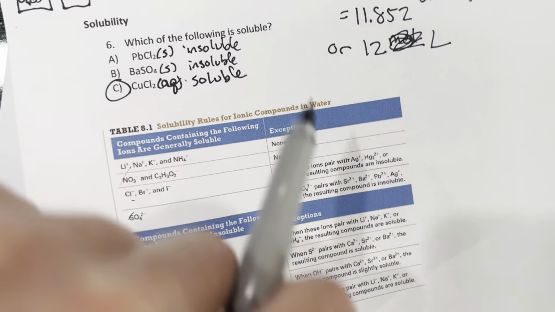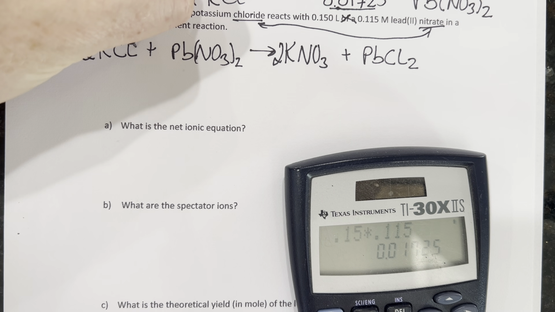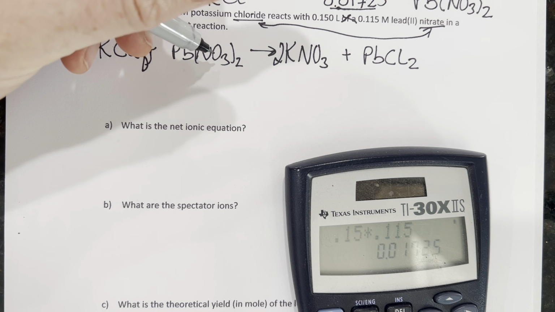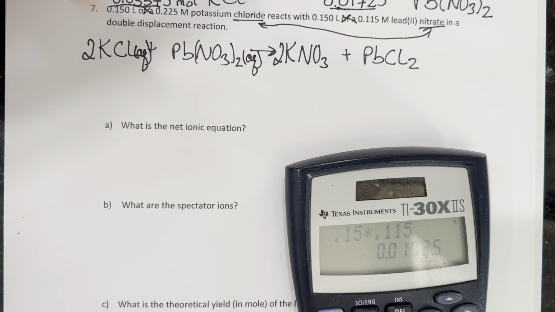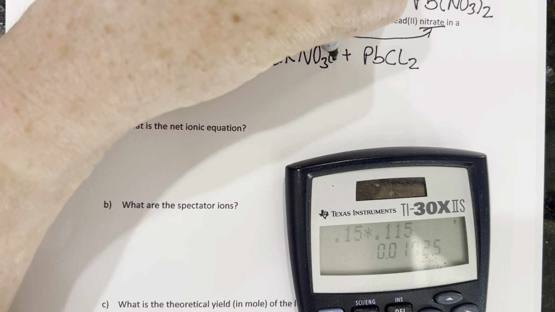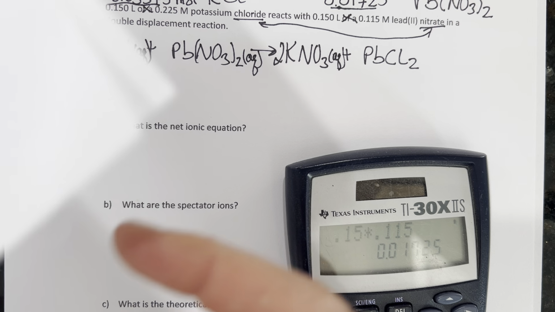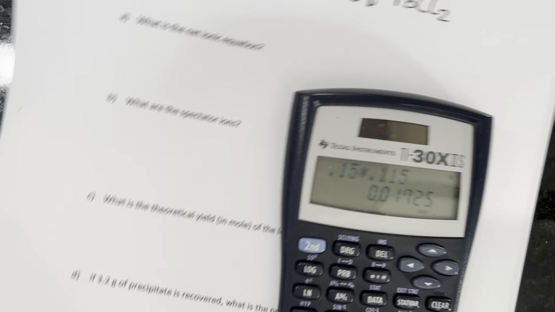They're always soluble, so they're always aqueous, which means this potassium here is going to absolutely be aqueous. This lead nitrate, I just said nitrate, is always aqueous. Nitrate again with potassium, definitely aqueous. And then we get to this lead 2 chloride, which we did on the previous page. Right, we determined it was insoluble. So we did that by looking at the chloride here, and then looking over here and seeing that when it's paired with lead, it's a solid.